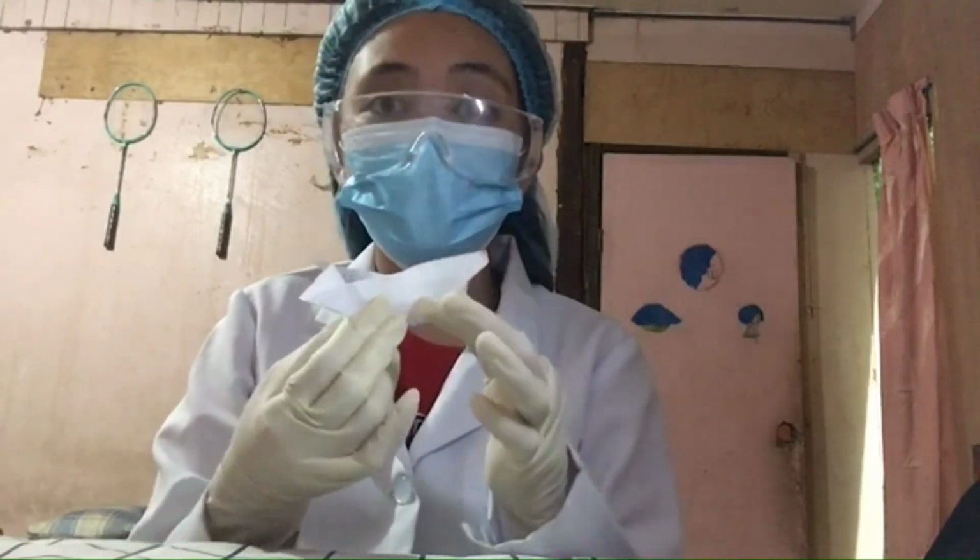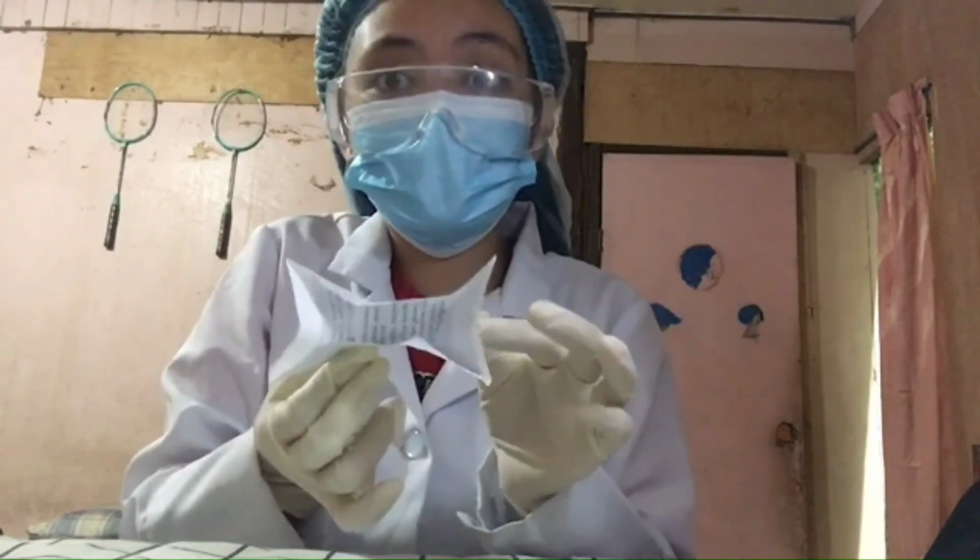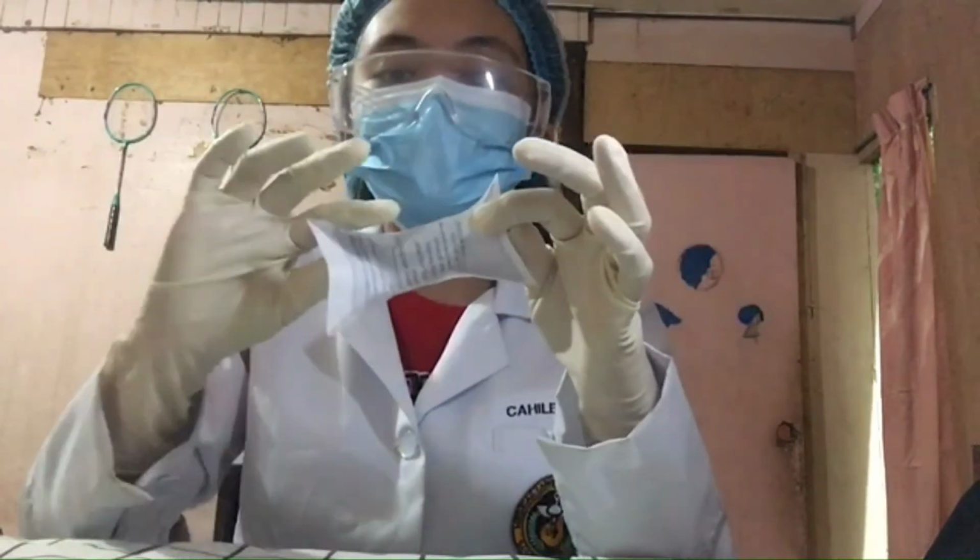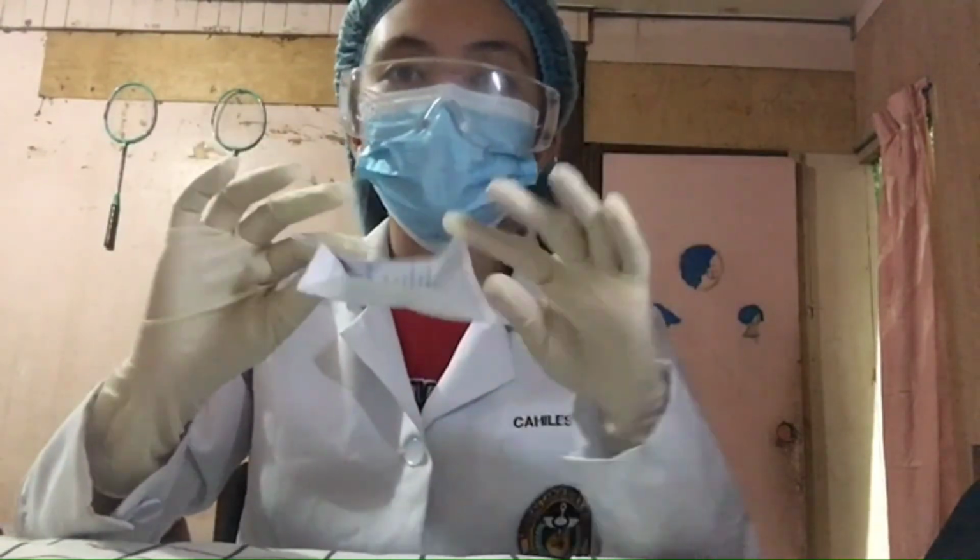After you fold them, it should look like this. Now, it should have 4 flaps.